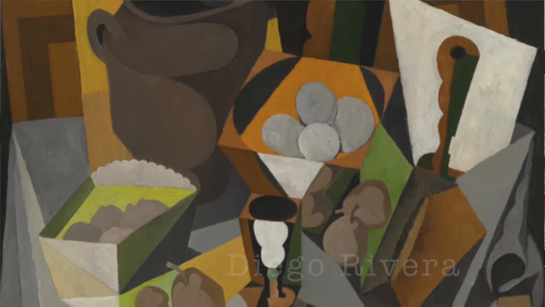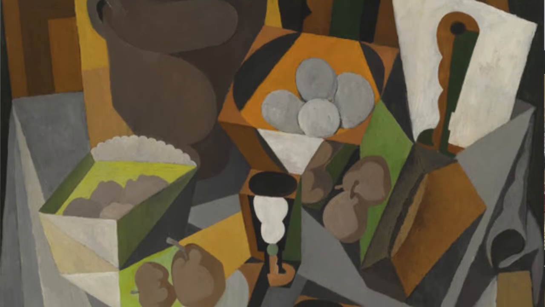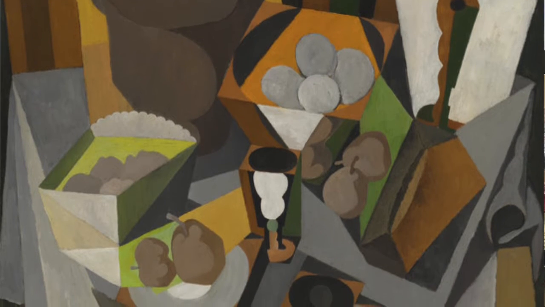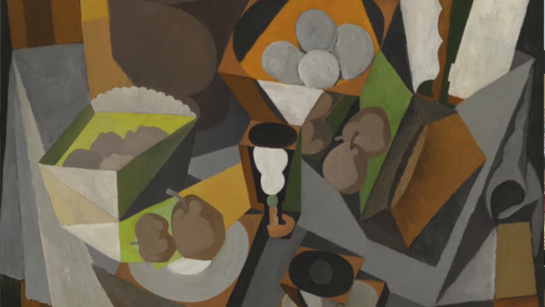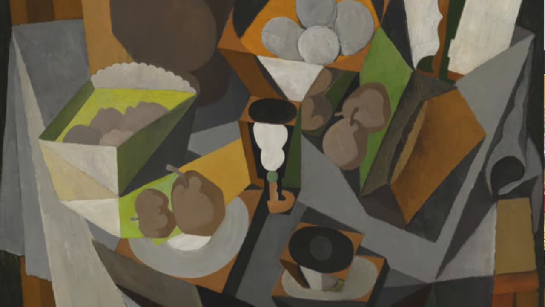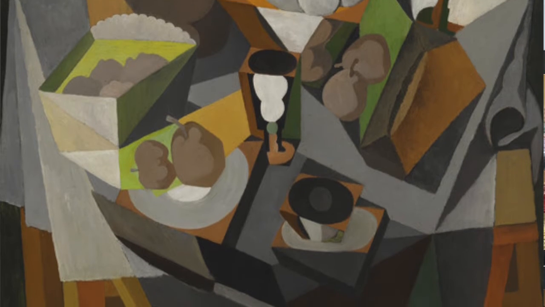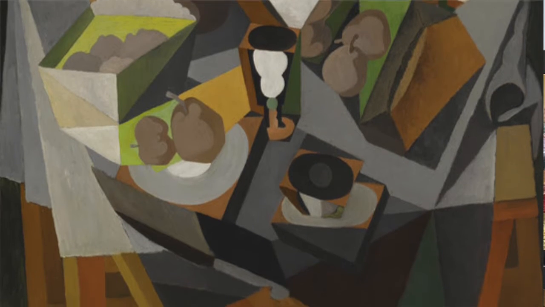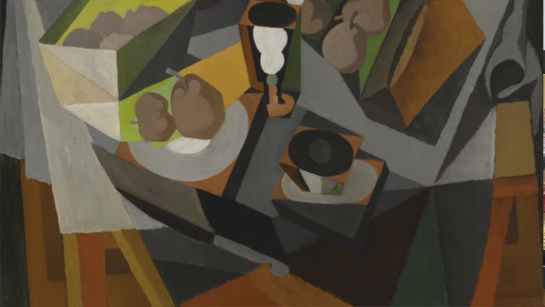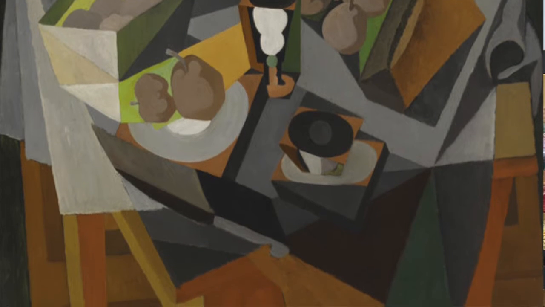This is a cool one. It's from about 100 years ago. It's from 1917. The artist's name is Diego Rivera. He's a Mexican artist who was really famous for doing gigantic murals, which are paintings on walls. But this is a cool example of a still life that isn't totally realistic.